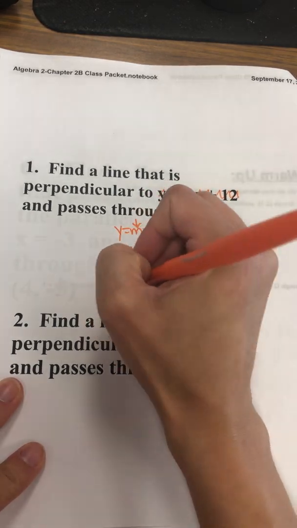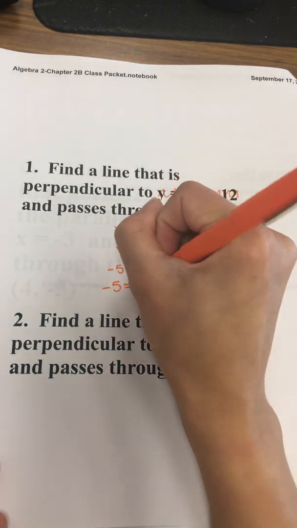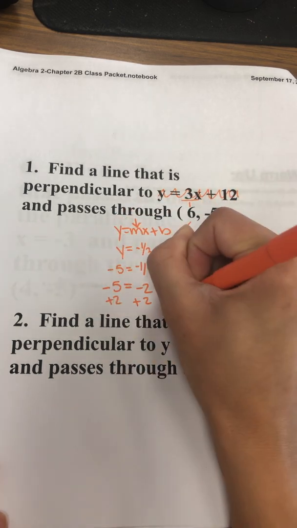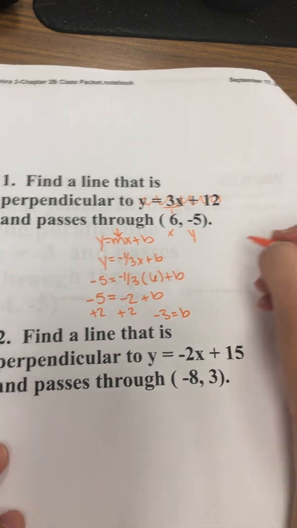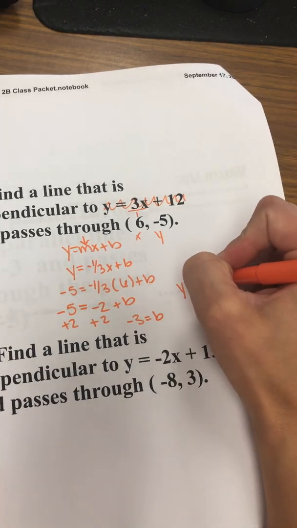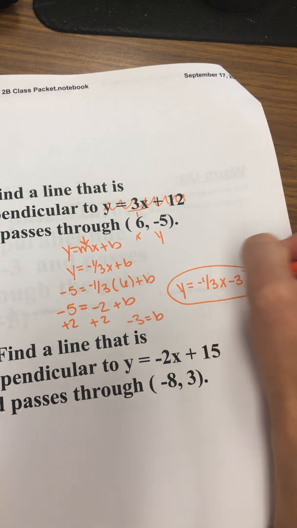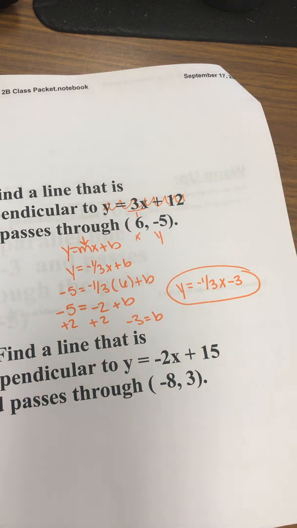So if I solve for b, -1/3 times 6 is -2. Add 2 on both sides and you get -3 equals b. So my final answer is going to be y equals -1/3 x minus 3. This line and this line are perpendicular to each other if you were to graph it.